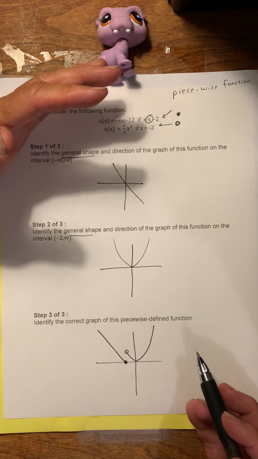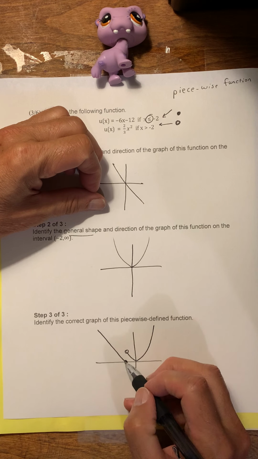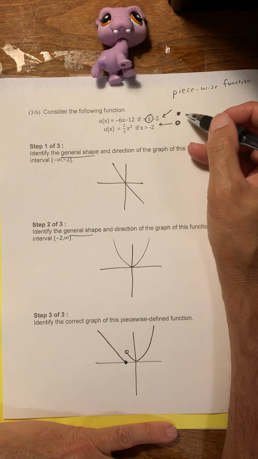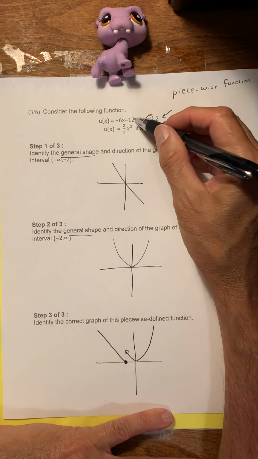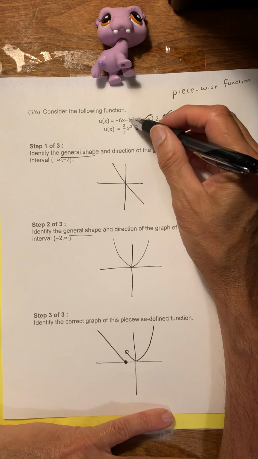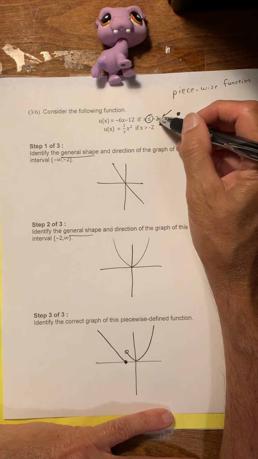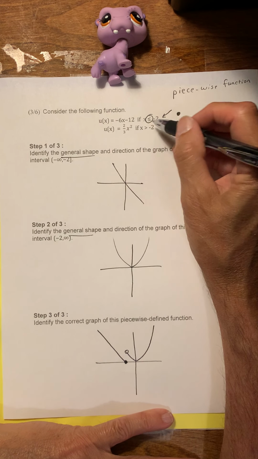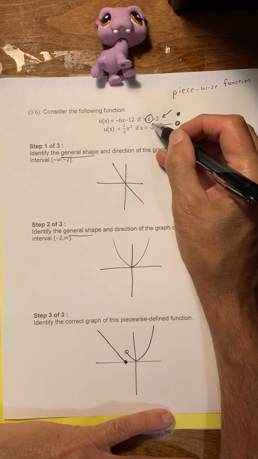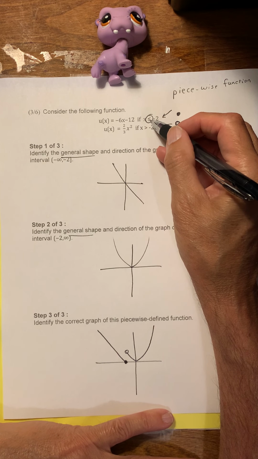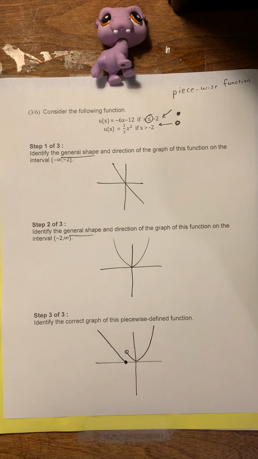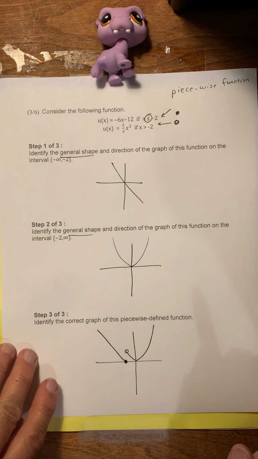It's broken in part. It's schizophrenic. It's a line for a while, then it turns into a parabola. The one thing you have to be aware of is which function, the line or the parabola in this case, with which function does the turning point, is the turning point included? With the line or with the parabola? Hey, the equal to sign right there says it's with the line. So there's a picture of my piecewise function.